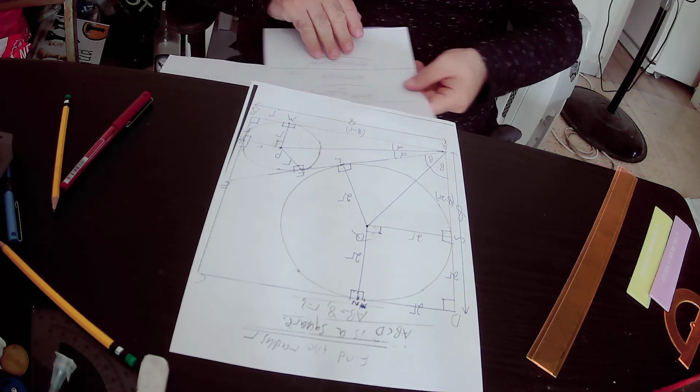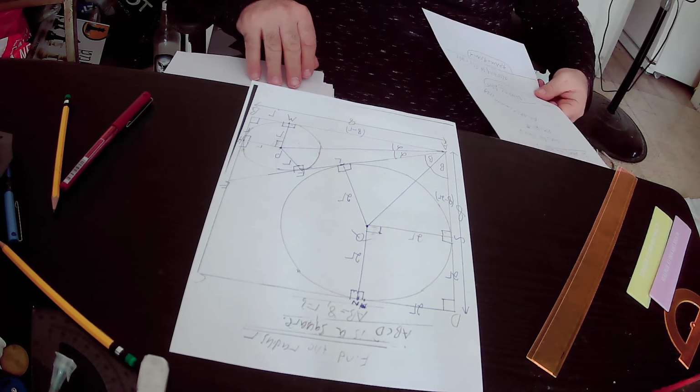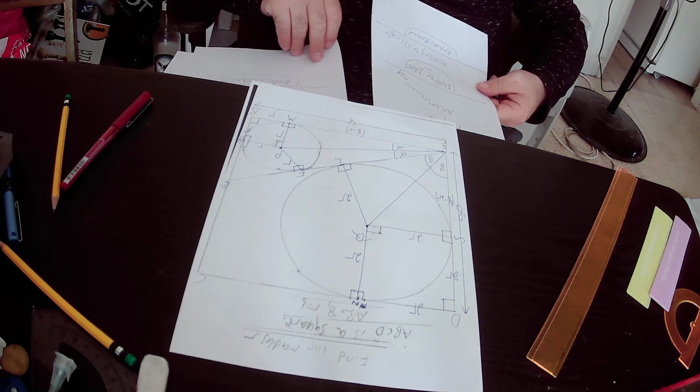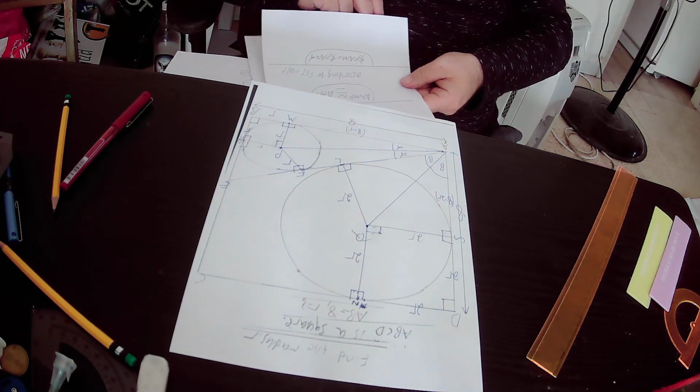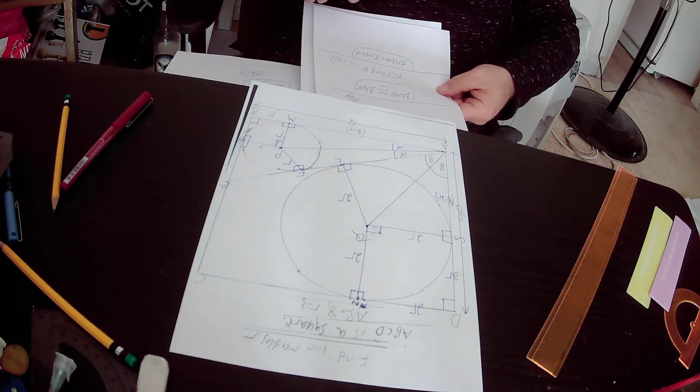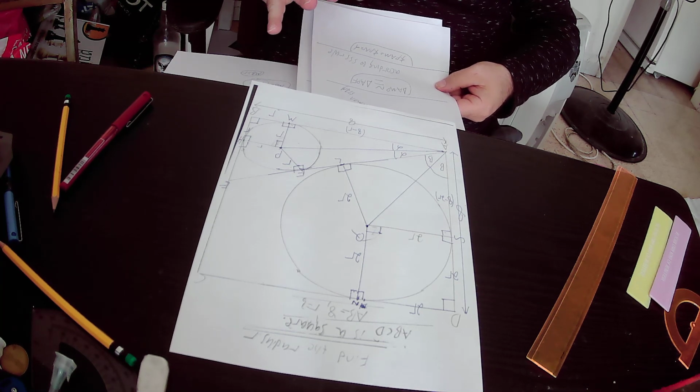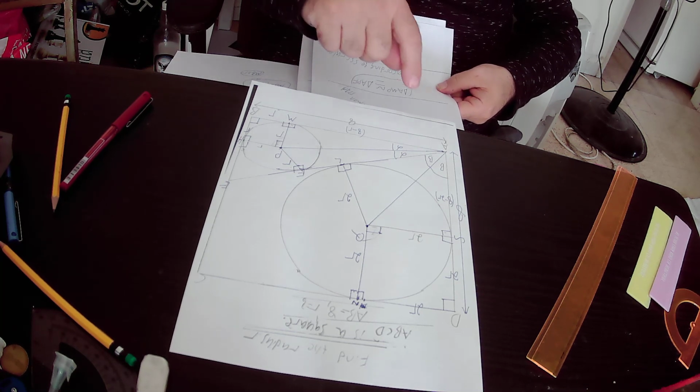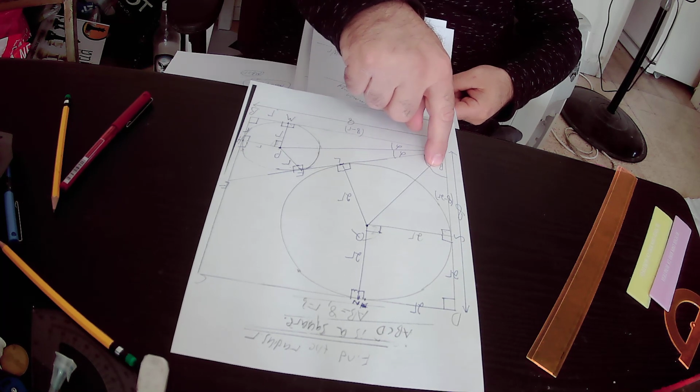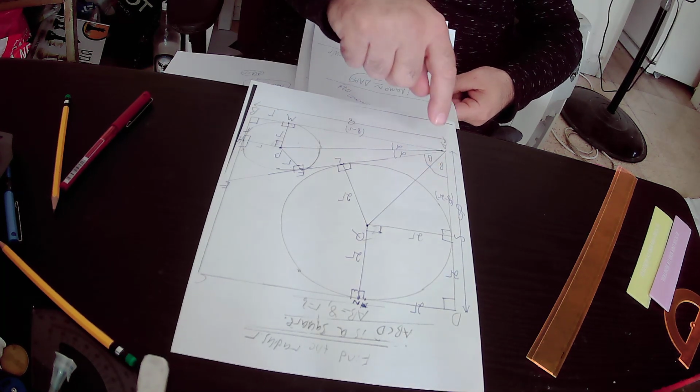Okay, and we know that all the angles of a square are right angles, and especially this angle is a right angle. It equals 90 degrees.